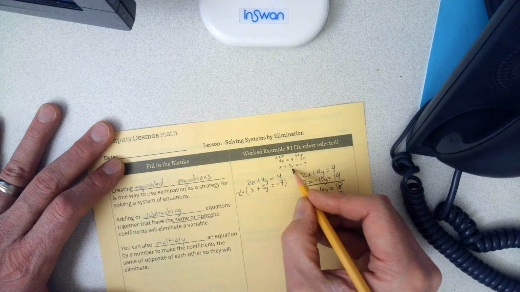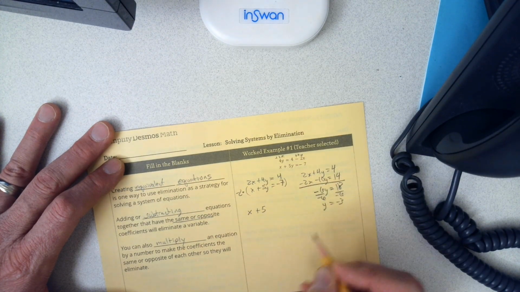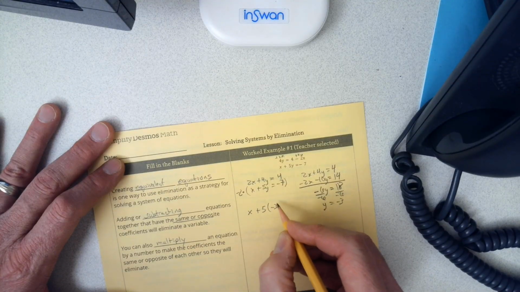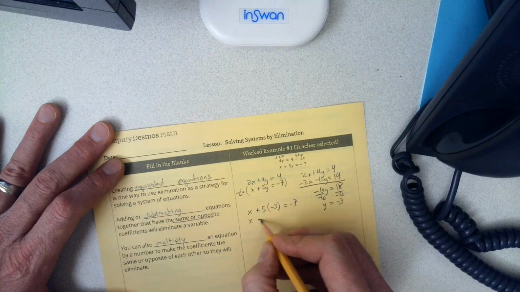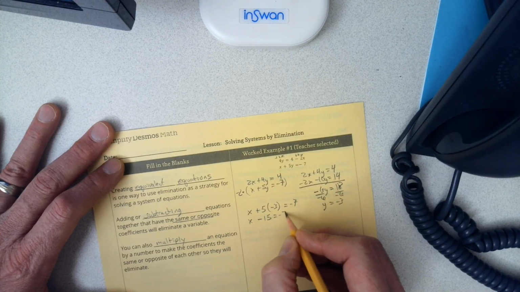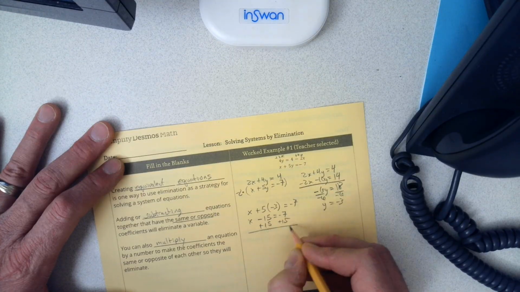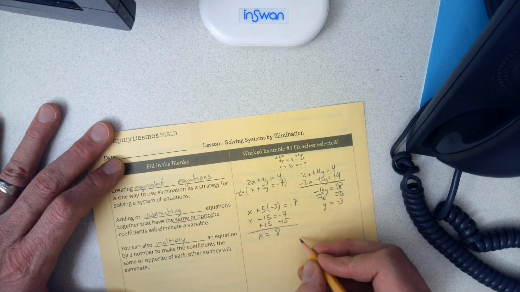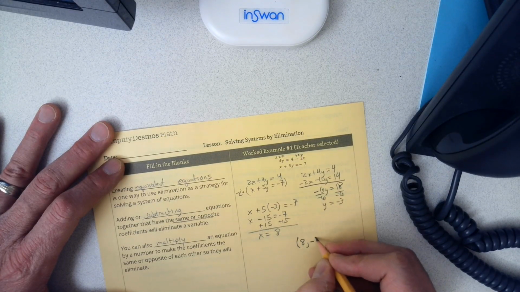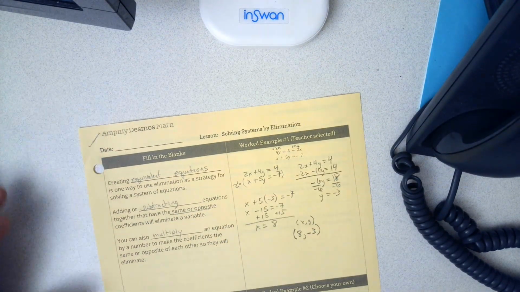If I go back up to one of my original equations, I had this one that said x plus 5 times whatever y is equal to negative 7. That gives me x minus 15 is negative 7. If we add 15 to both sides, I get x equals 15 minus 7, which is 8. So it looks like my answer is 8 comma negative 3, where this is x comma y.